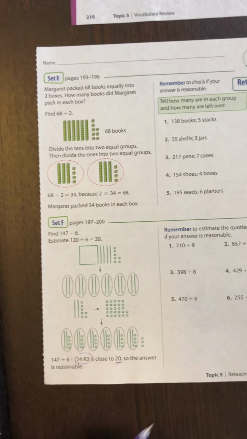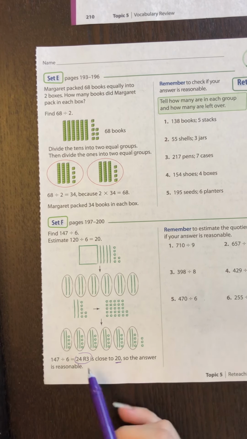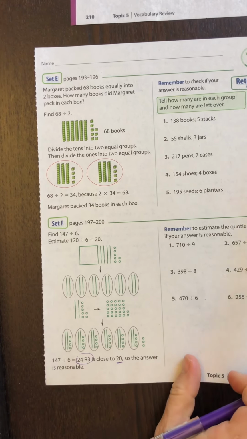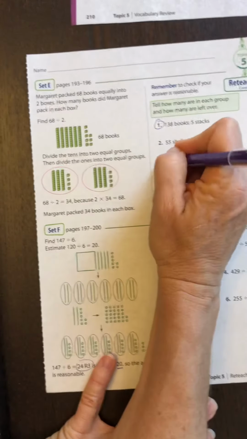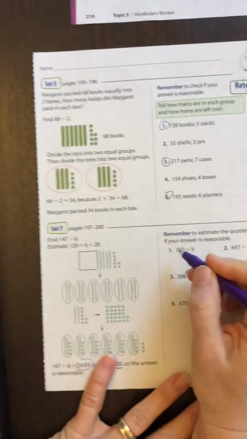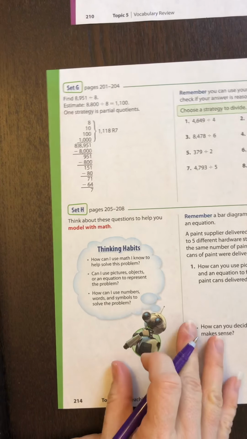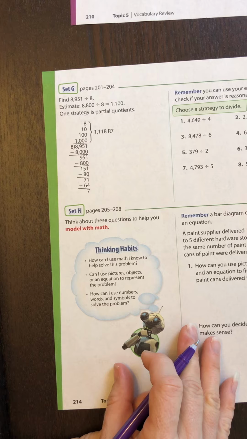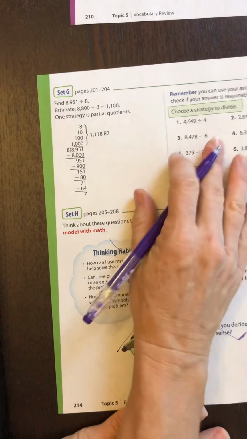Remember what we talked about: if 48 is the actual answer, and 80 is the estimate, is that reasonable? No, it's too far apart. 24 and 20 are close. Yes, that would be reasonable. So let's say you would do odds here, and then maybe odds again here for practice. And then we will do set G. We will not do set H. We did not do that section.